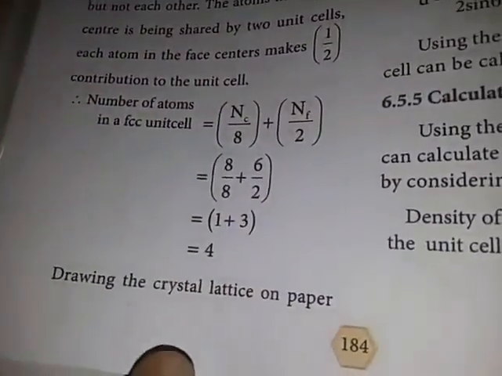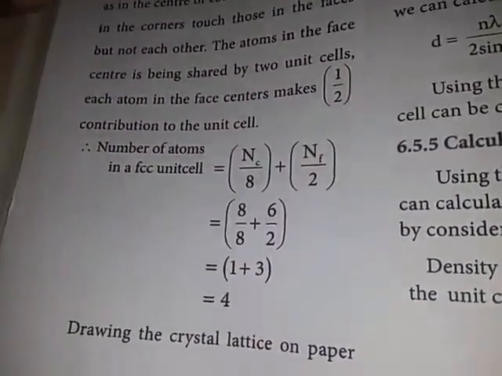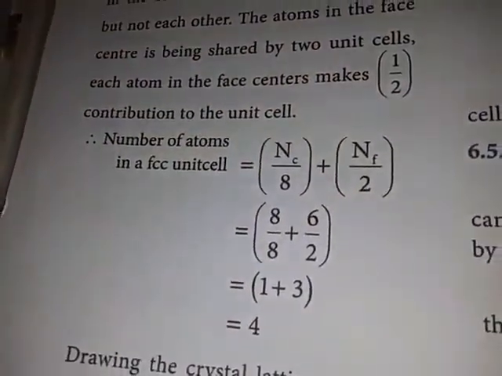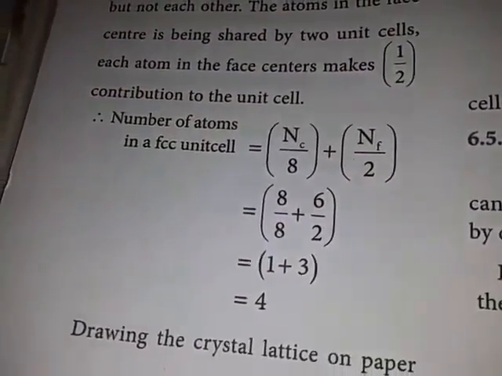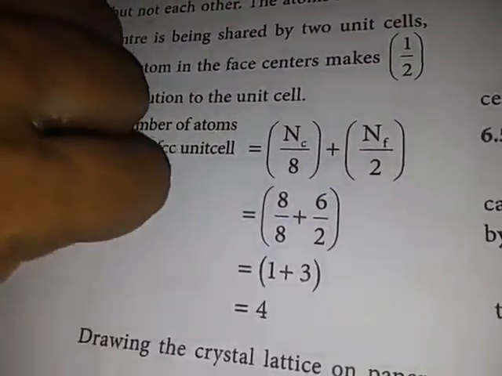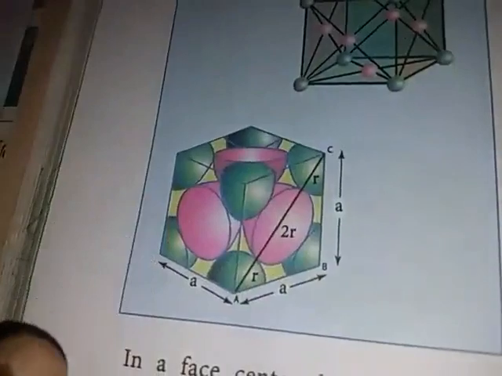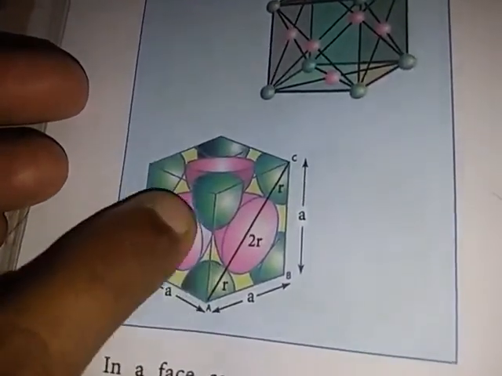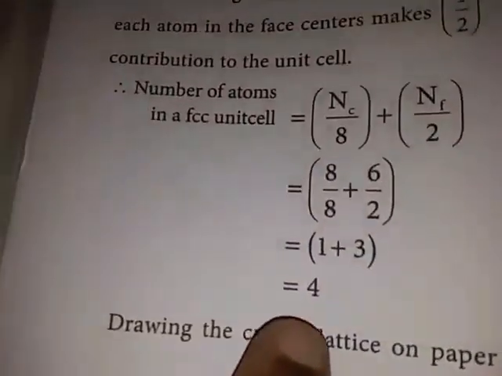So it is not easy to draw this diagram three-dimensionally, since it is a three-dimensional arrangement. It will be tough to draw, but with the help of small circles the particles are shown here. So the atoms present at the corners are shared by the face center atom, the atom present at the face center. So the total number of atoms present in a face centered unit cell is 4.